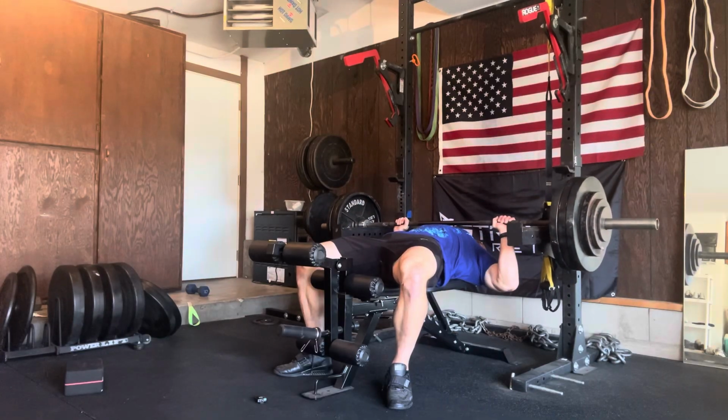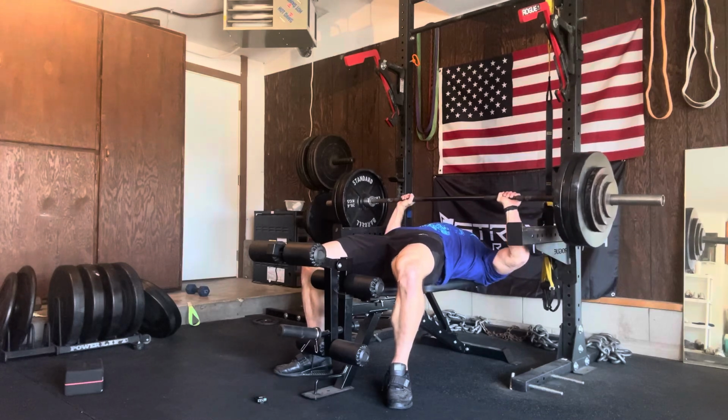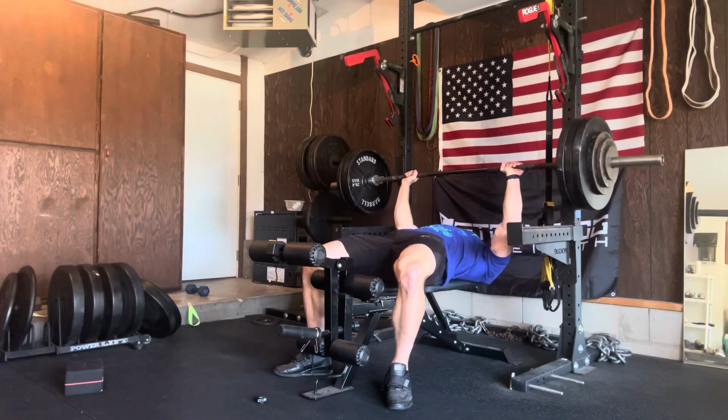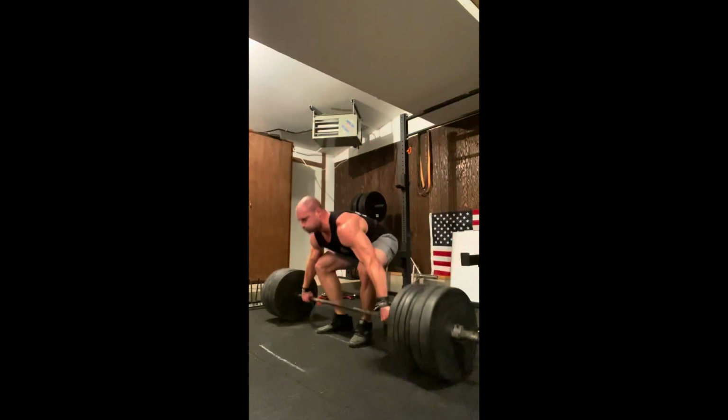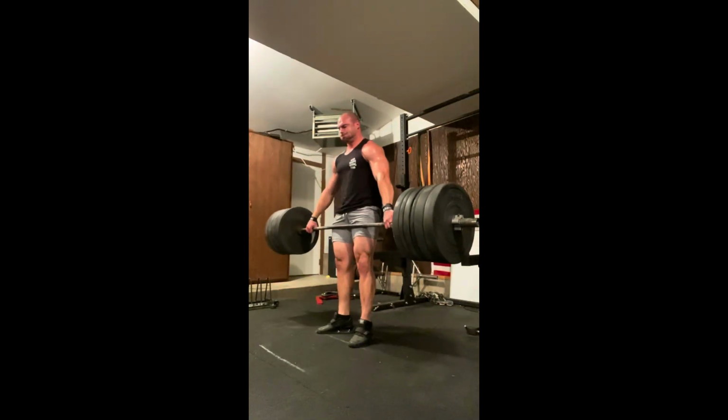Other underload variations of exercise would be if you change your grip or change your stance of an exercise. For example, close grip bench press versus regular bench press, snatch grip pulls versus regular grip pulls. Instead of your normal squatting or pulling stance, you just narrow or widen your feet a little bit.